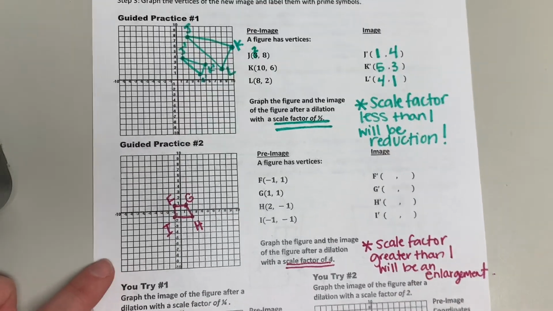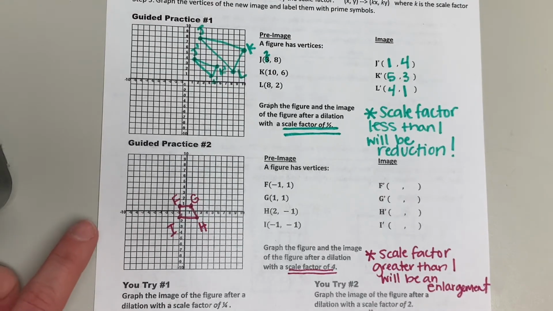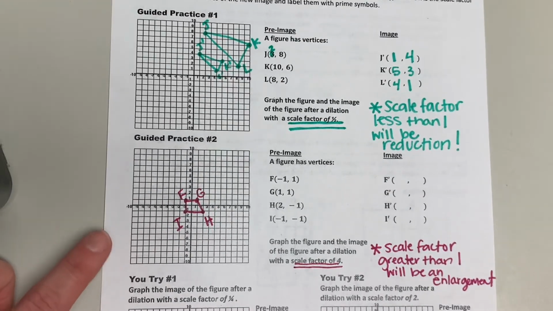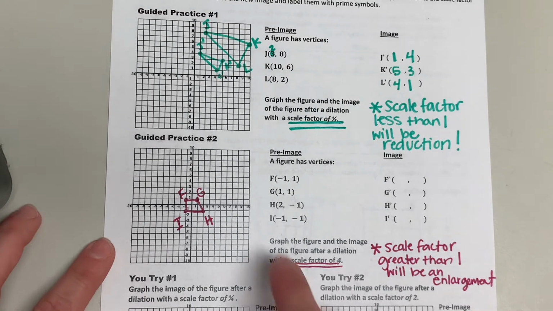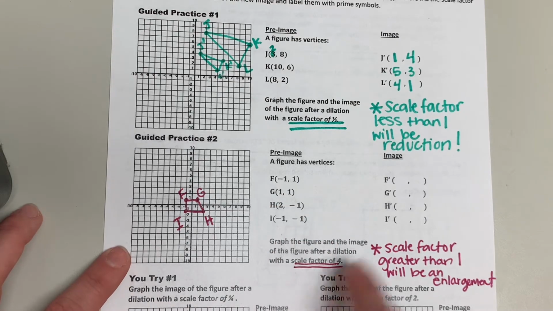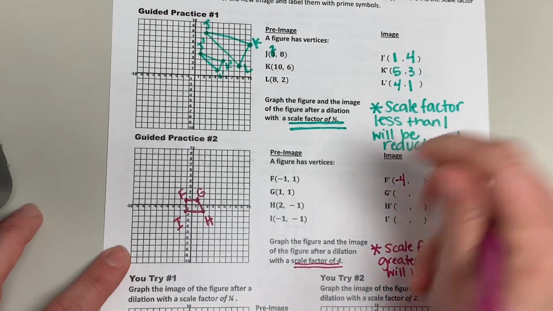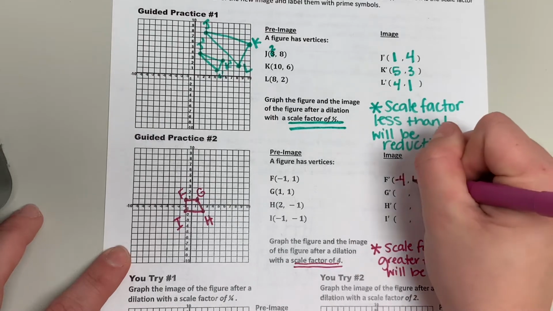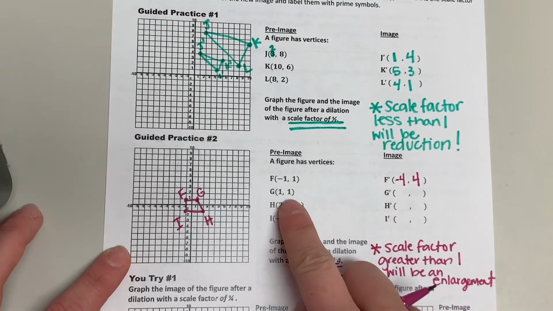Good. So let's multiply each ordered pair, the x and the y, to find our new coordinates. So -1, 1, you're multiplying by a scale factor of 4. -1 times 4, -4. 1 times 4, 4. Again, 1, 1.